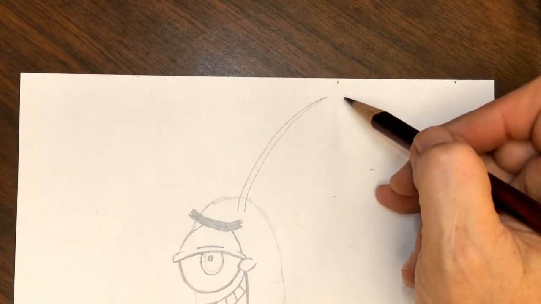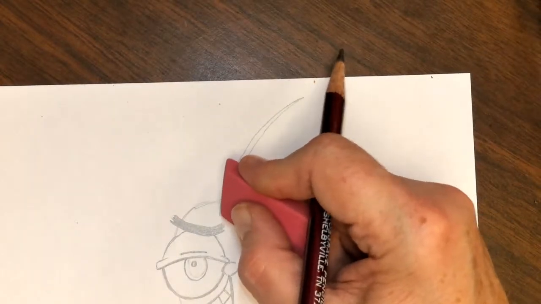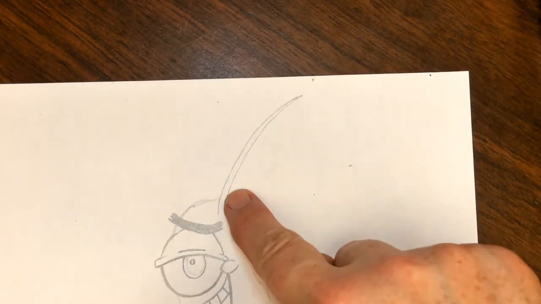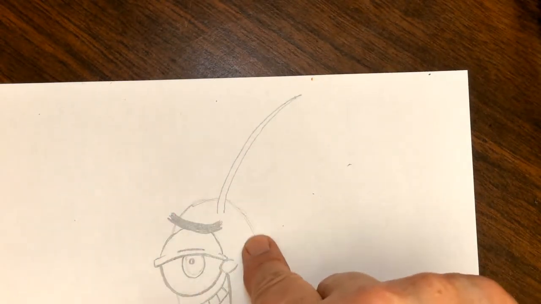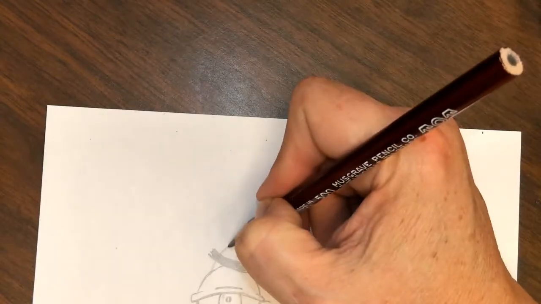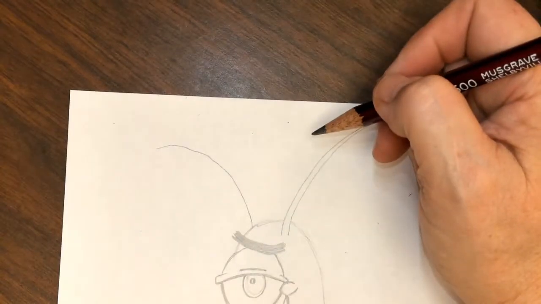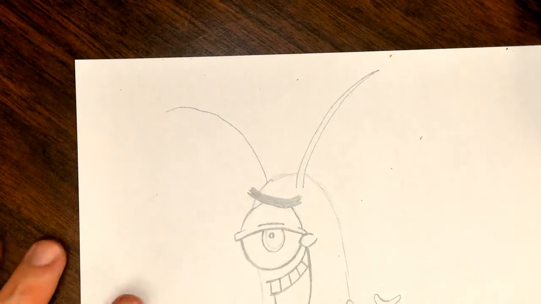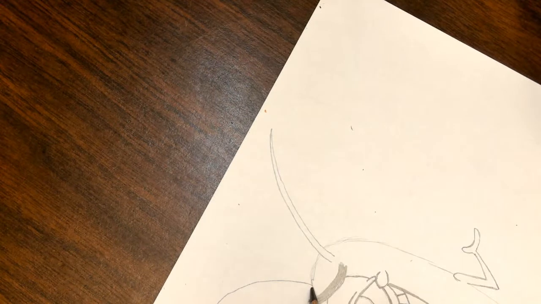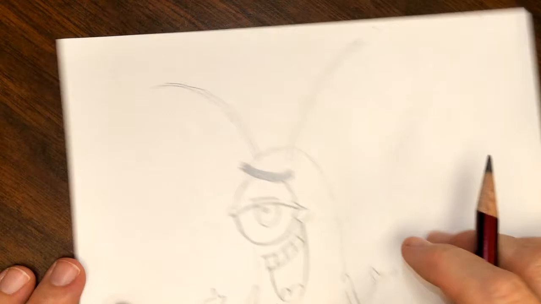Okay, so that means we have to erase this little tiny bit right there of that line. So now the antenna is in the foreground and the back of his head's in the background. Okay, same thing with the other antenna, but it's kind of in the background. It's behind, coming from behind his head, big curved line. Okay, and don't be afraid to turn your paper a little bit if it'll help you draw those lines a little easier. Okay, curved line like that.